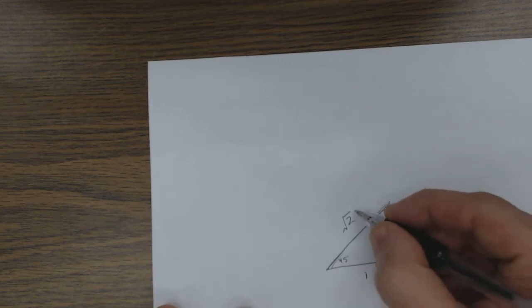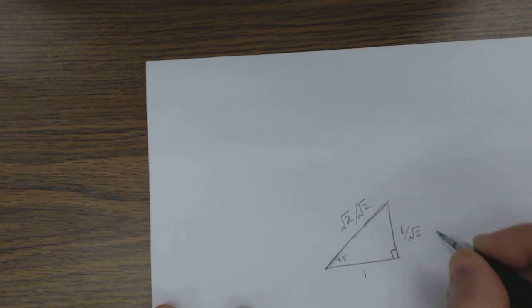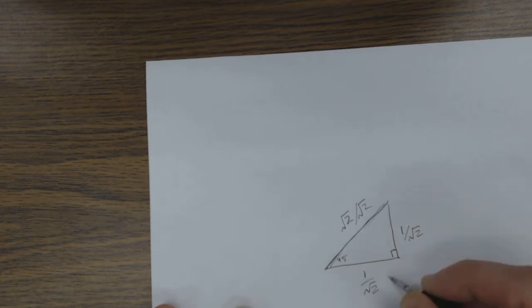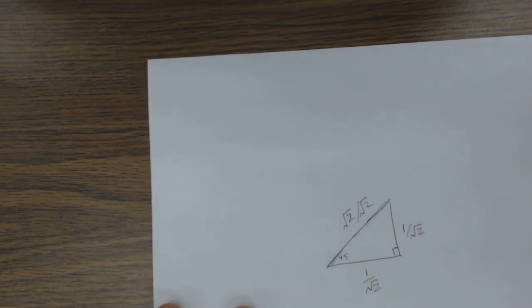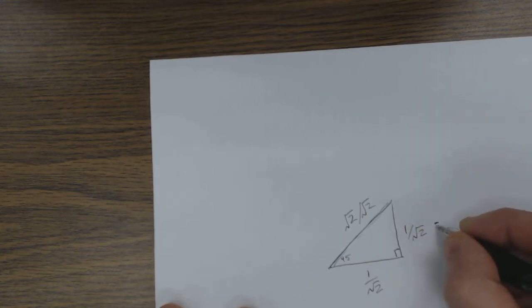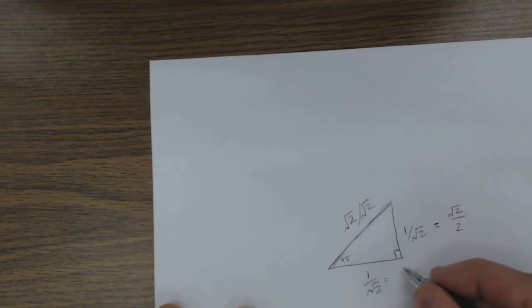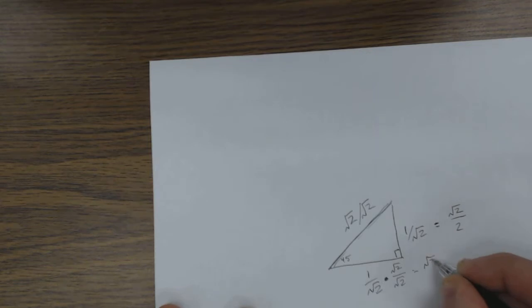Well, the way that we make it equal to 1 is we divide everything by square root of 2. Well, square root of 2 divided by square root of 2, that's 1. That's beautiful. But over here, 1 divided by square root of 2, this needs to be rationalized. So we'll multiply top and bottom by square root of 2. And what we get is square root of 2 over 2. It happens in both of these. I'll write this one out. So we'll multiply times square root of 2. And what you get is square root of 2 over 2.